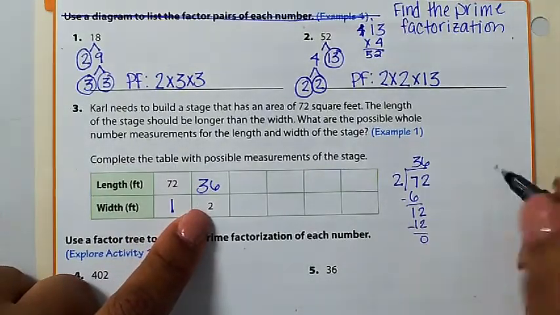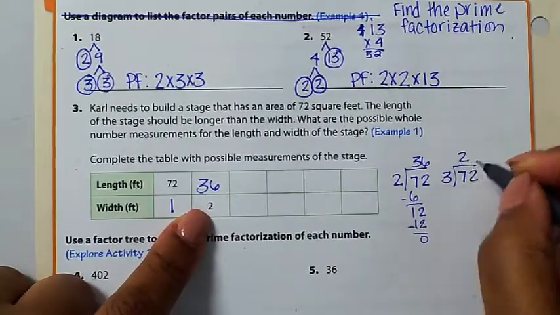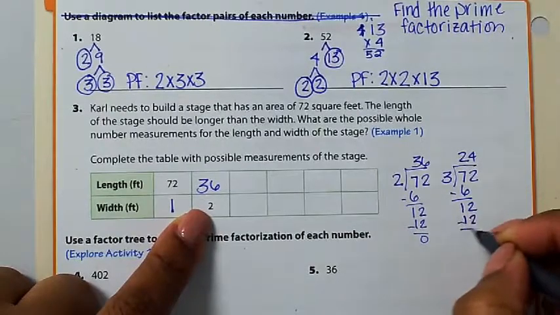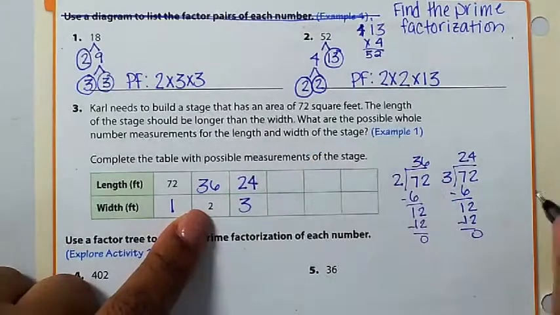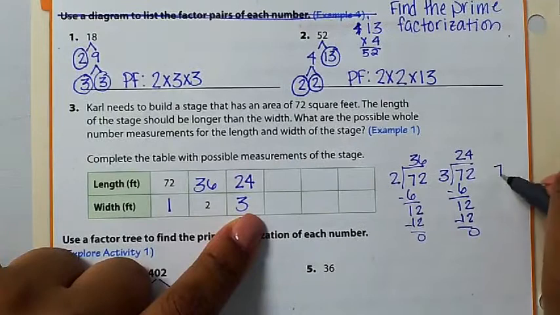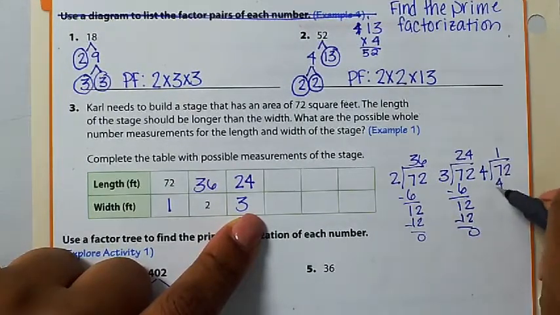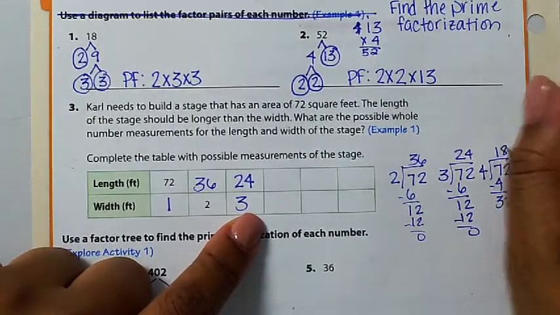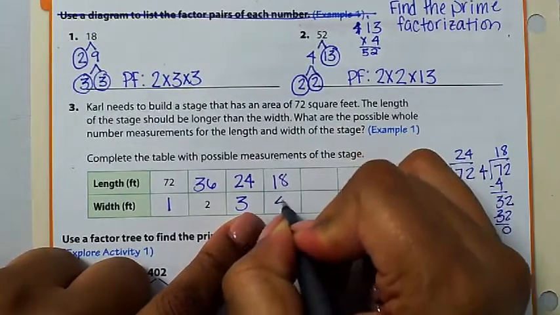So let's try 3. 72 divided by 3, that's 24. So 3 times 24 gives you 72. Okay, let's try 4. 4 goes into 32 8 times. So we have 18 and 4.